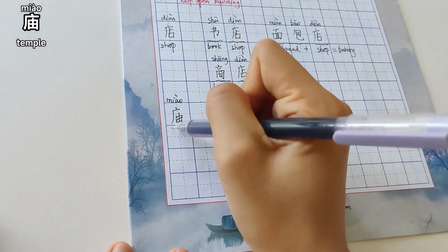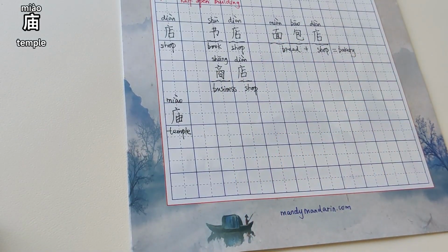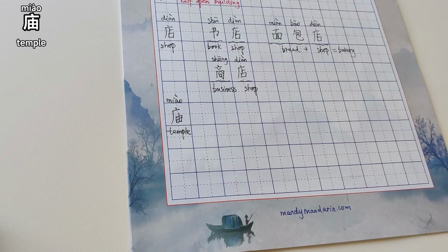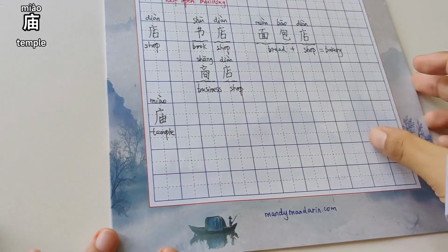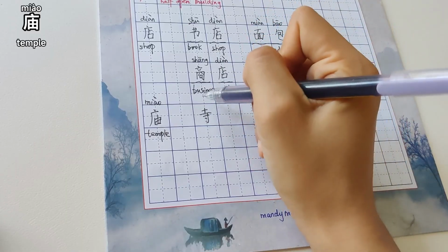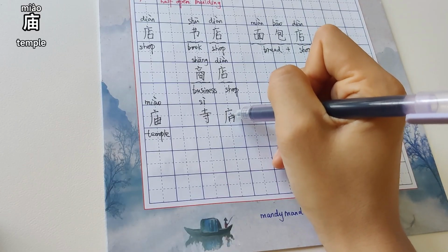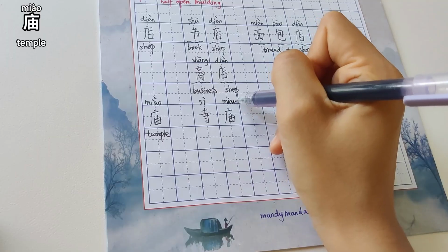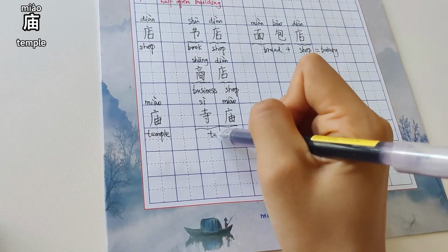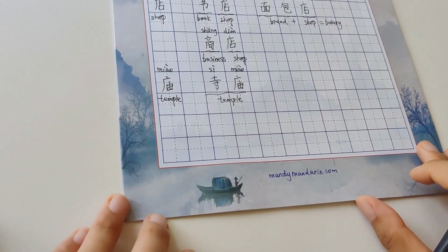庙. 庙, it means temple. So temple is a building for people to go there and stand there praying. So a temple is a half-open building, and it makes sense. So usually we say 寺庙. 寺庙 is a temple. Okay, and the next example.